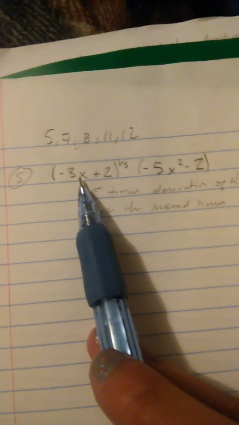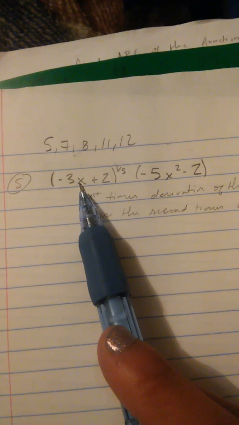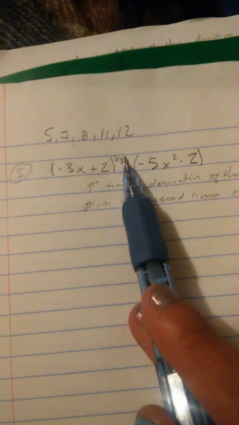But this goes like any regular product rule thing, except you're going to have to use the chain rule within it somewhere because this exists and that makes us sad. So you do the first times the derivative of the second plus the second times the derivative of the first. That's the easy part. That's the part that everybody knows.